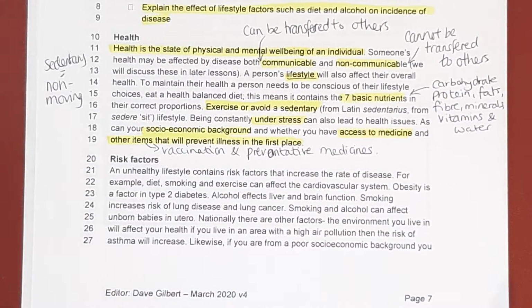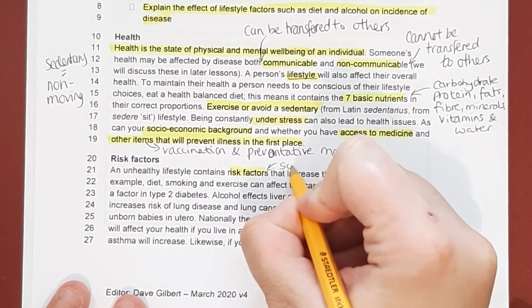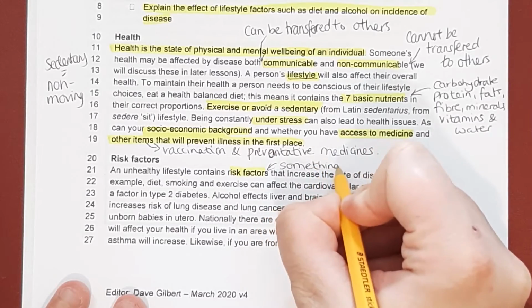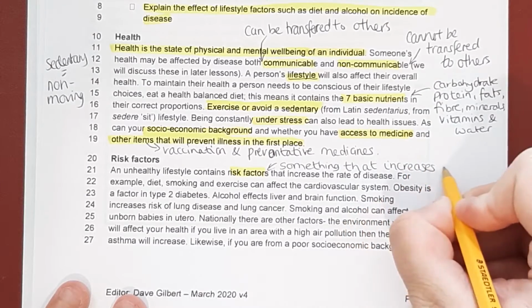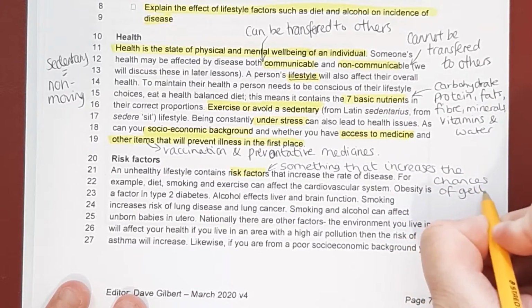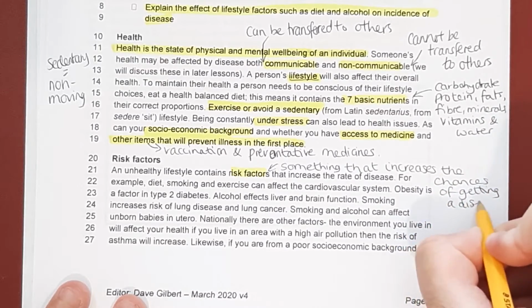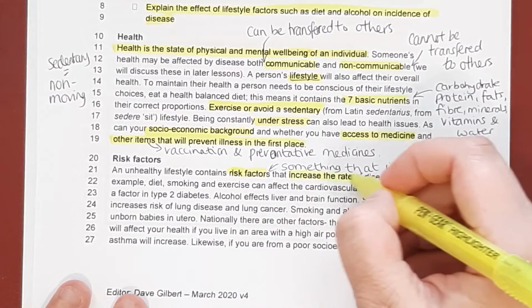Risk factors. An unhealthy lifestyle contains risk factors that increase the rate of disease. So what are risk factors? They are something that increases the chances of getting a disease. Okay, so risk factors increase the rate of disease.